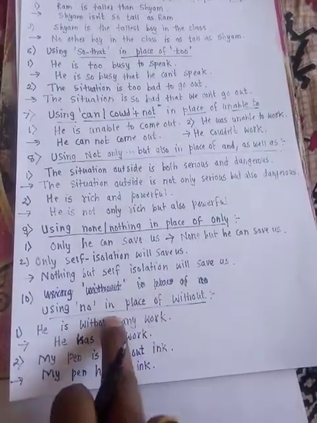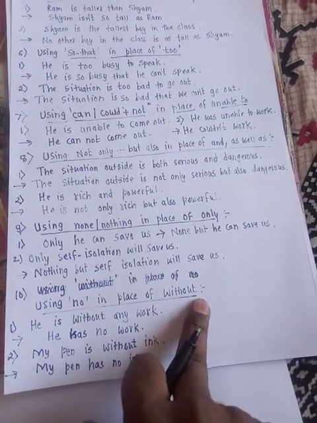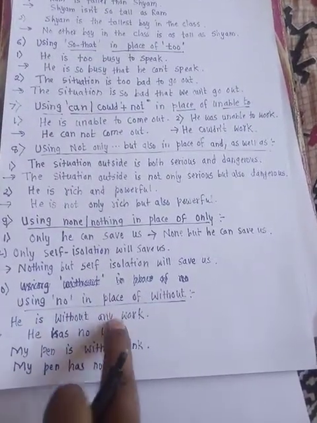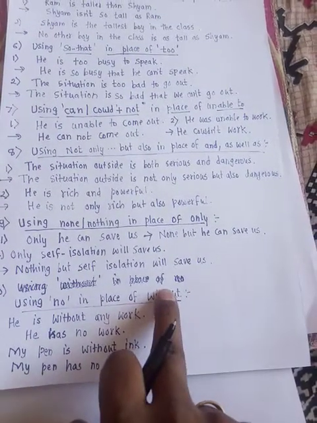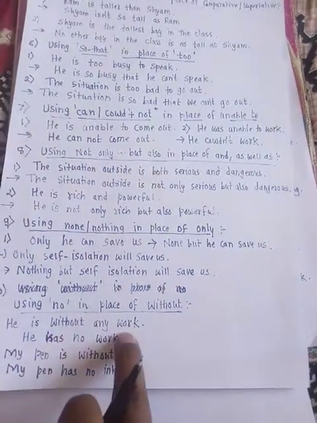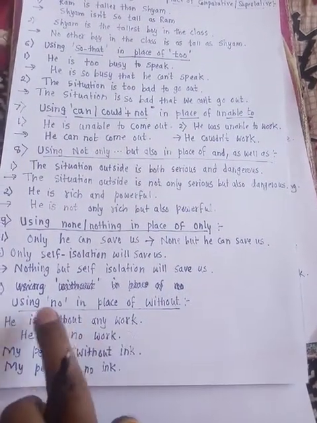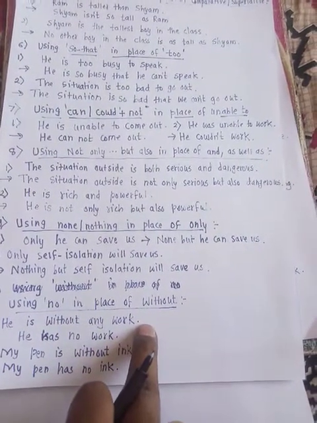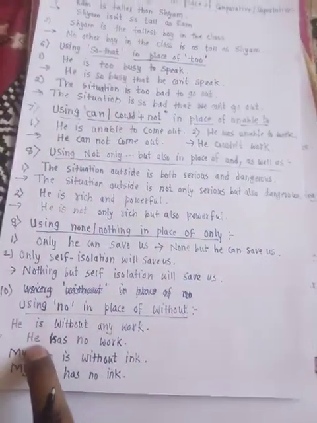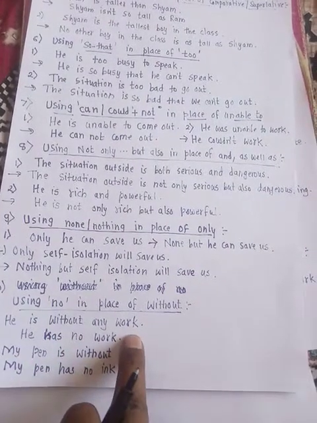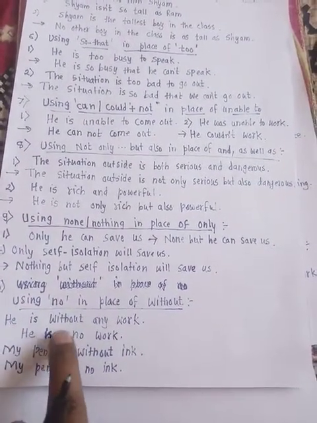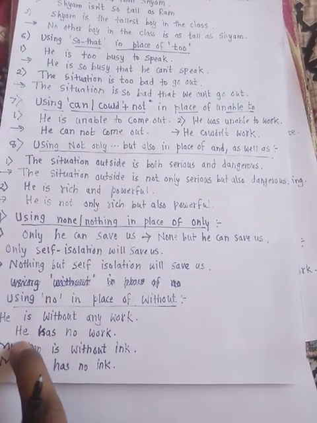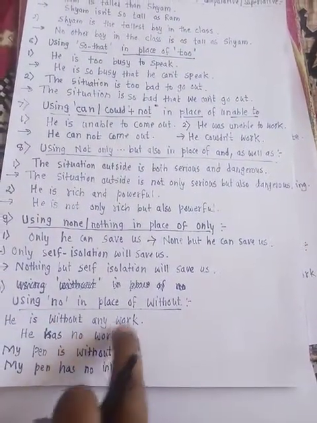And the last part is using "no" in place of "without". Now a positive sentence is given with "without": "He is without any work." In place of "without" we have to use "no" there. "He is without any work" means he doesn't have any work, so you can say "He has no work." In place of the helping verb we have to take the "to have" form, "has" or "have", based on the subject. He has no work.